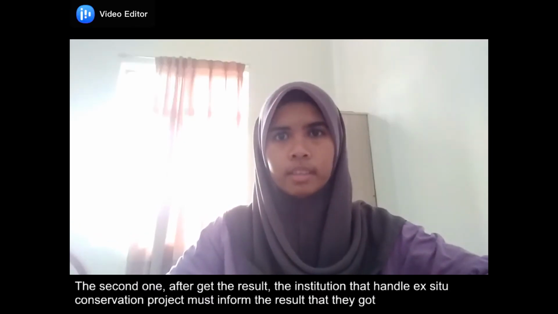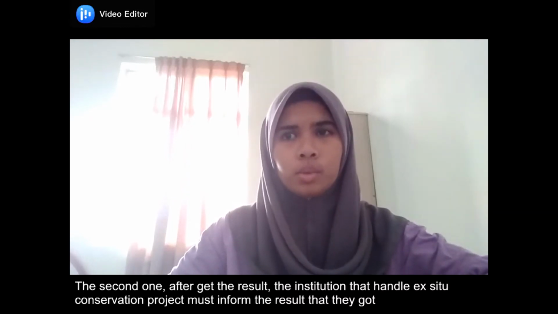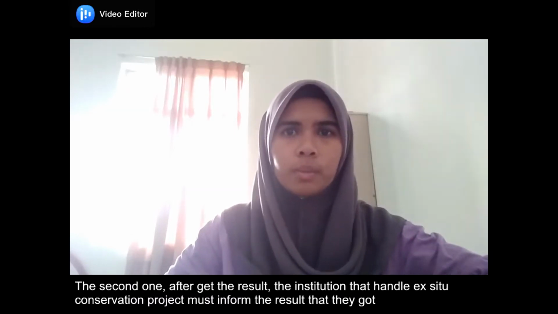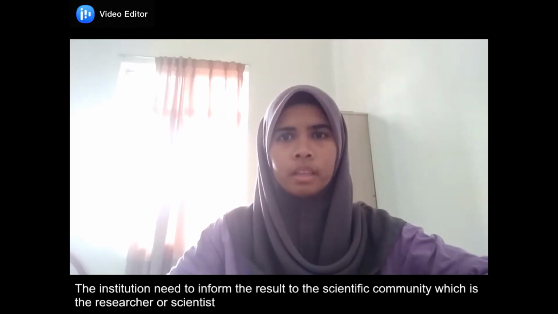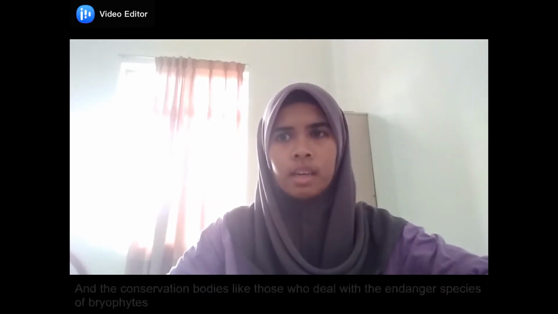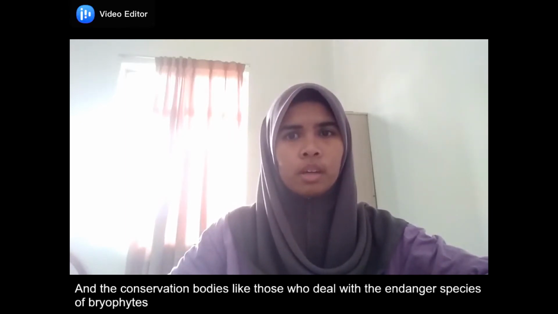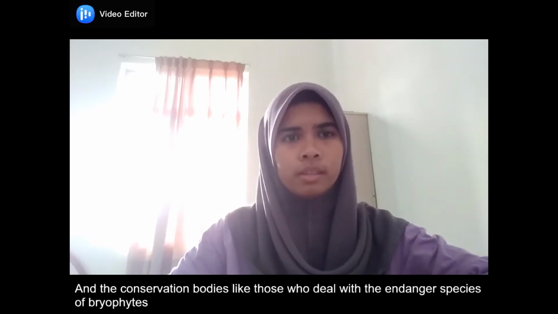For the second one, after getting the result, the institution that handles ex situ conservation must inform others of the result they got, whether it is a positive or negative result. The institution needs to inform the scientific community, which is the researchers or scientists, and the conservation bodies, like those who deal with endangered species.